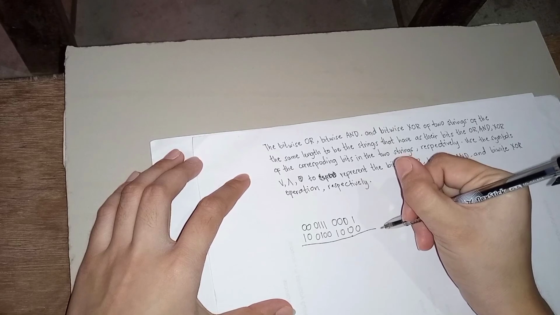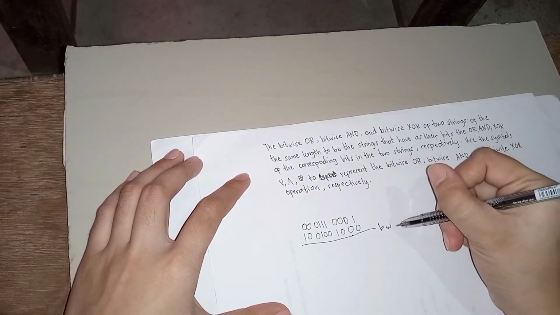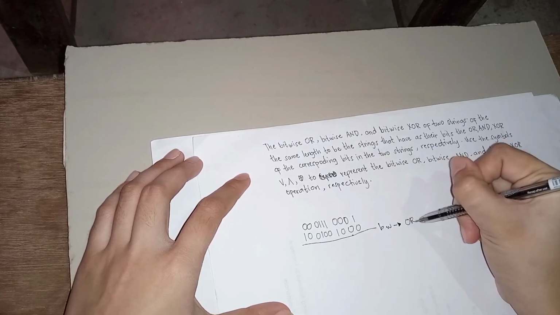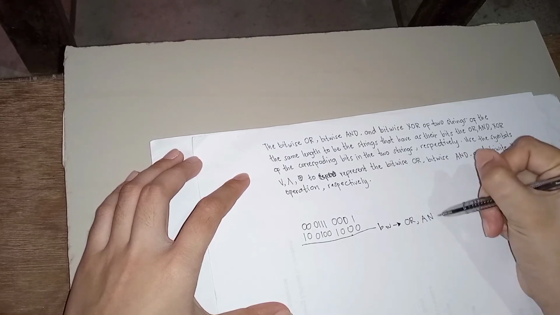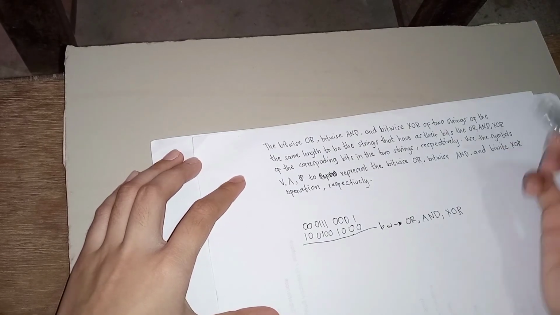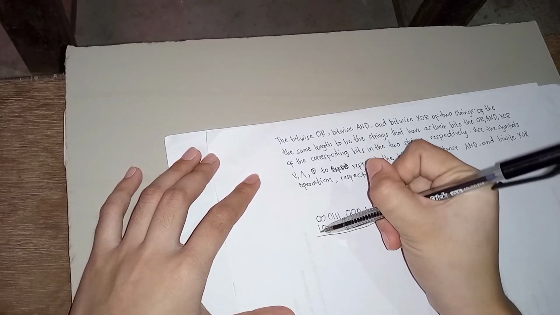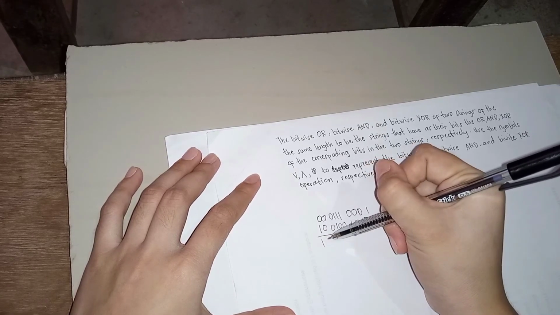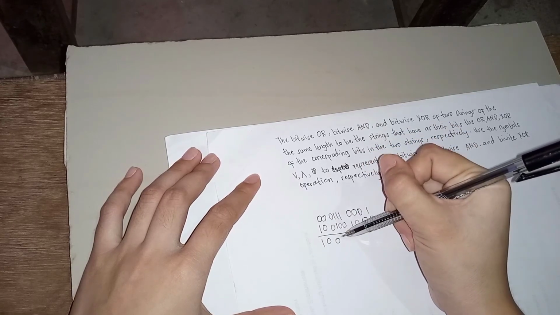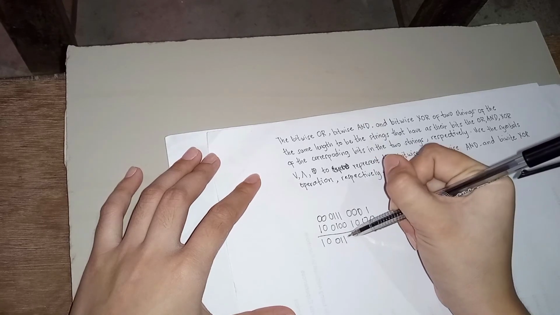We need to get the bitwise OR, AND, and XOR. So here, 1, 0, 0, 1, 1, 1.